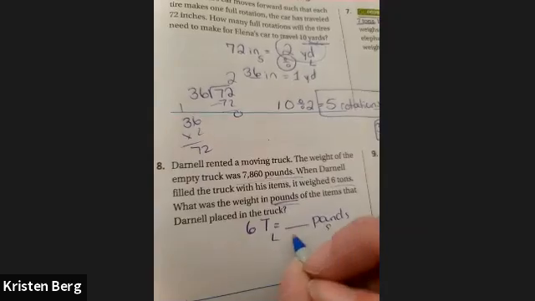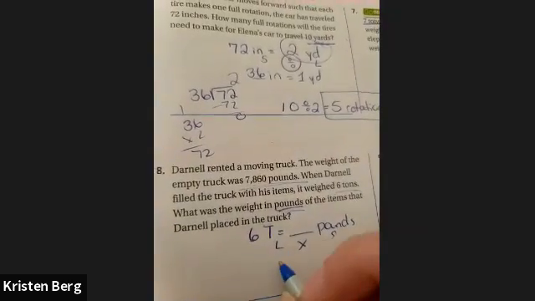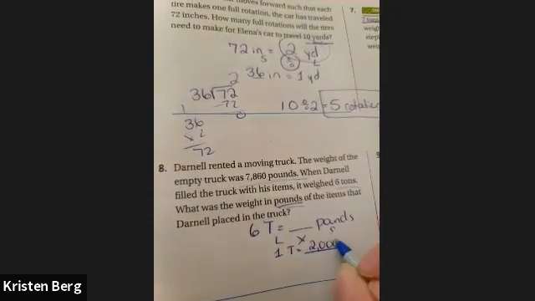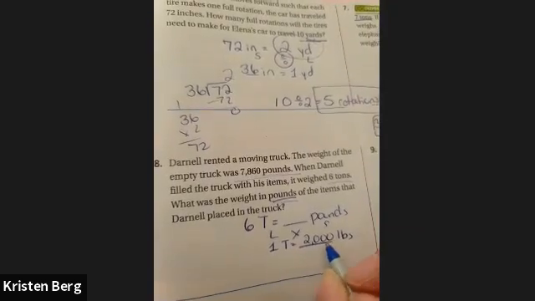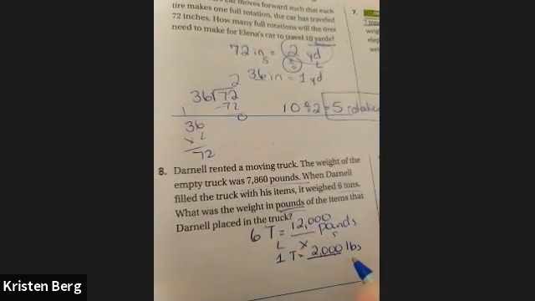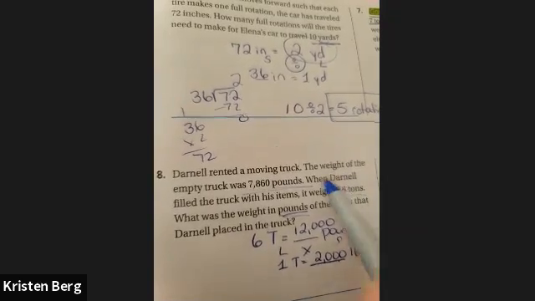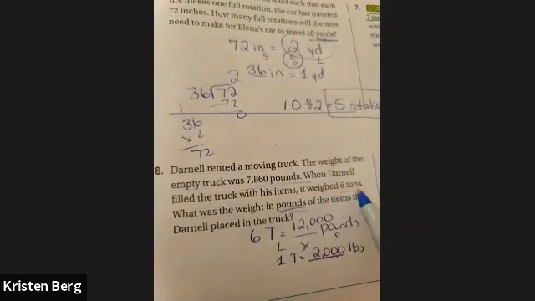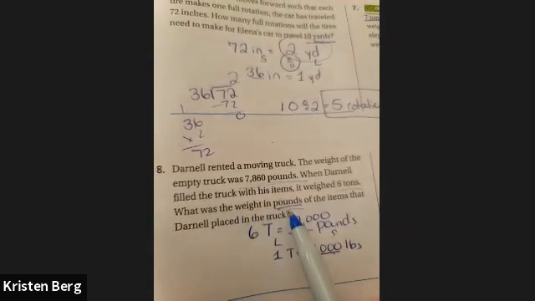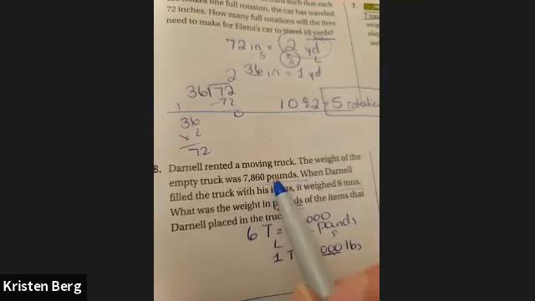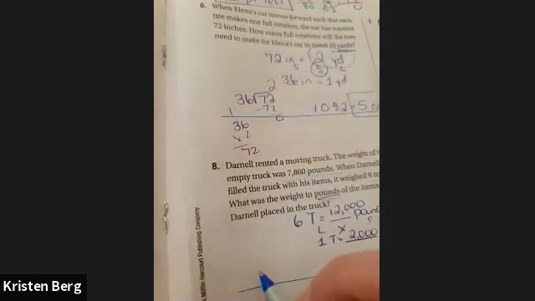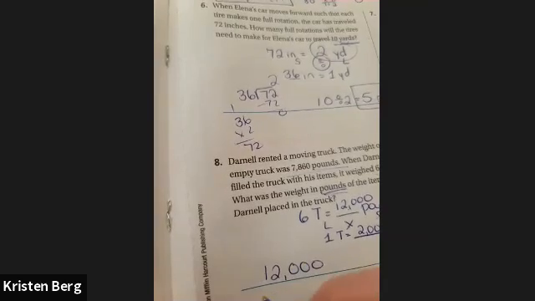So this is large to small, so I'm timesing again. Remember, 1 ton equals how many pounds? Well, that would be 2,000. So therefore, I would do 2,000 times 6, which would be 12,000 pounds. So Darnell filled the truck with his items. It weighs 12,000 pounds now. What is the weight in pounds of the items that he placed? Well, this was his empty truck. This is what it weighs now. So to figure out what his items weighed, I would have to subtract those two numbers.